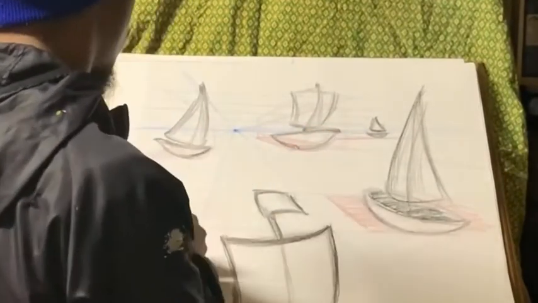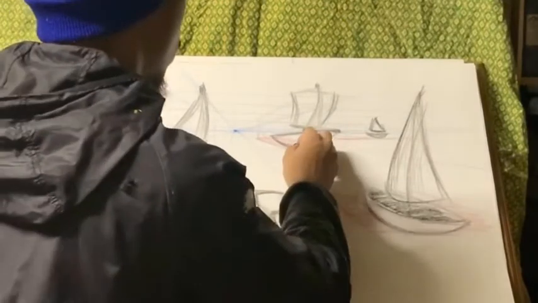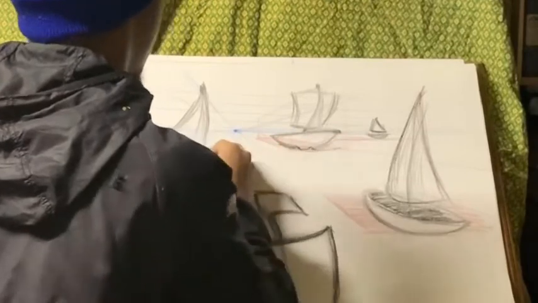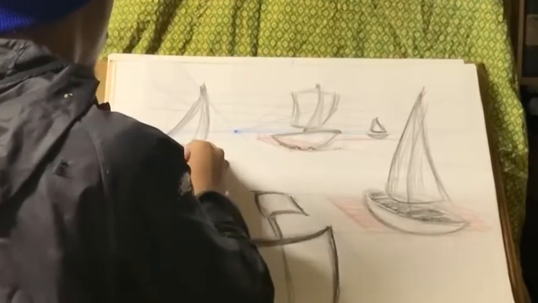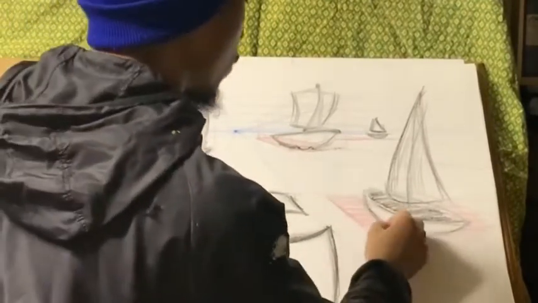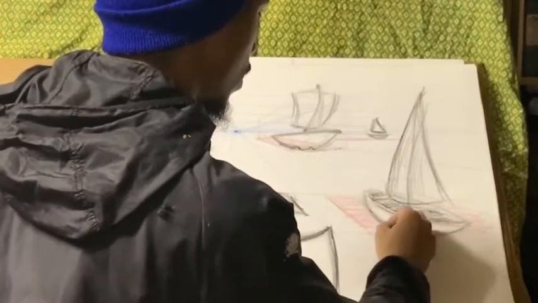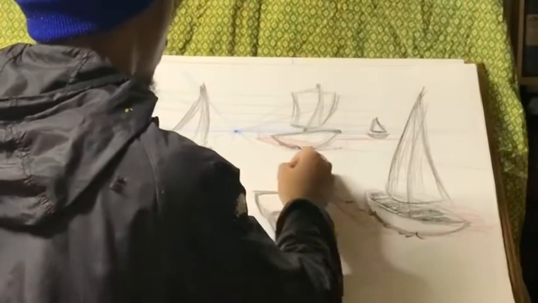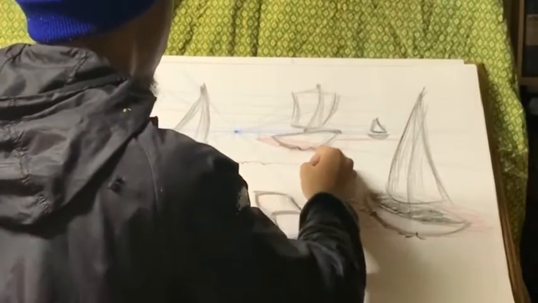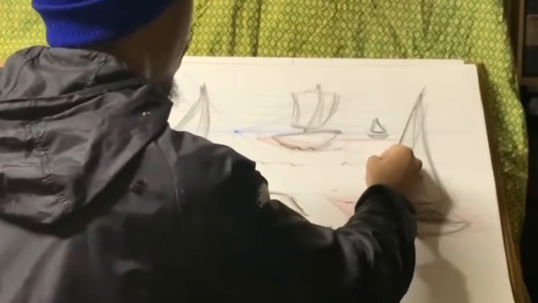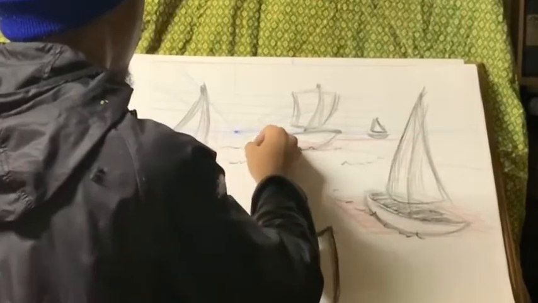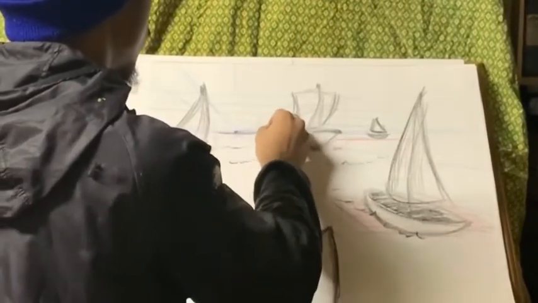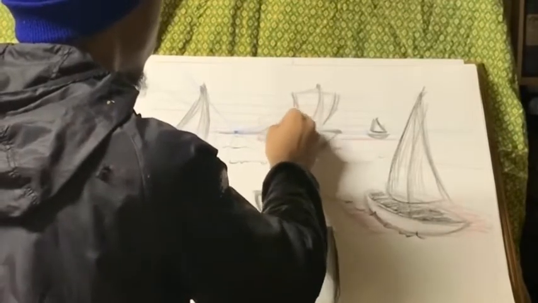So also, let's see, maybe we can do some water. Tighten this up a little bit. Maybe back here we'll do some land.